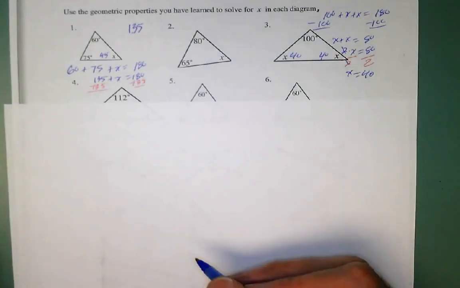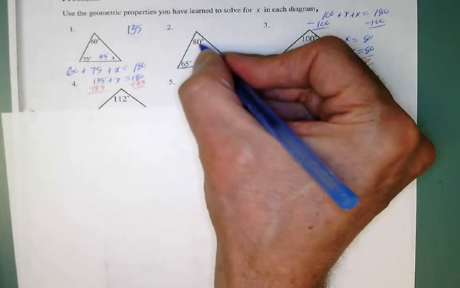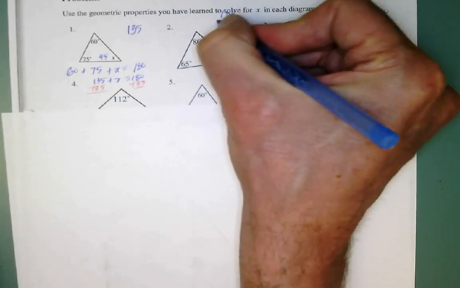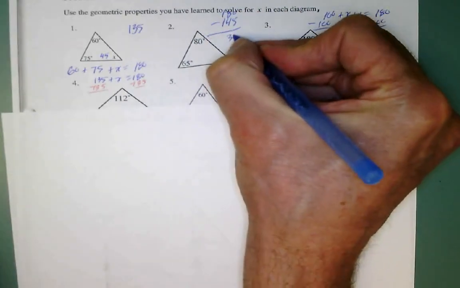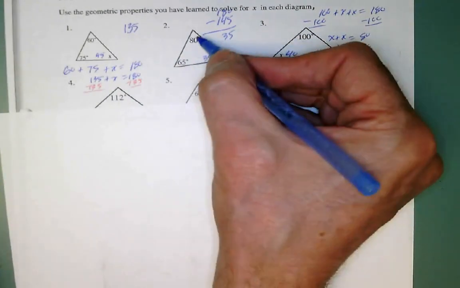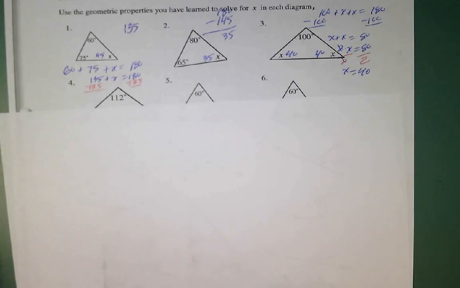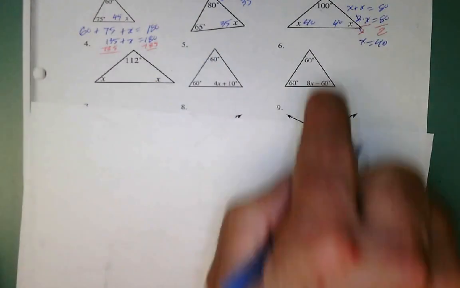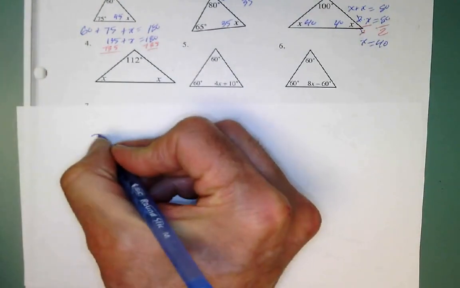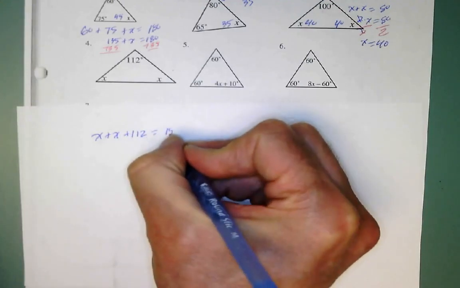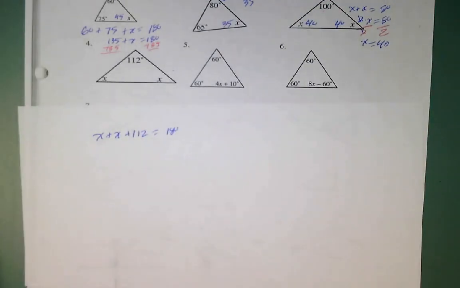We got it. Okay. 65 plus 80 is 145, and 180 minus 145, 35. I can double check. 35 and 65 is 100, plus 80, 180. Boom. Okay. Now they're getting a little trickier, right? Same idea as this one. You're going to say x plus 112 equals 180. Okay. I get that problem from geometry. Now I have to solve it using algebra.